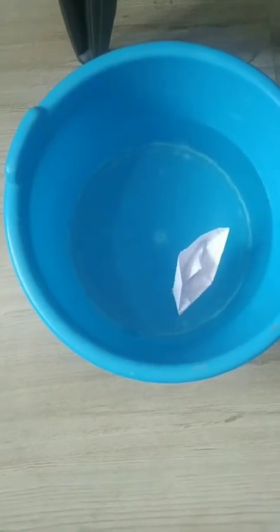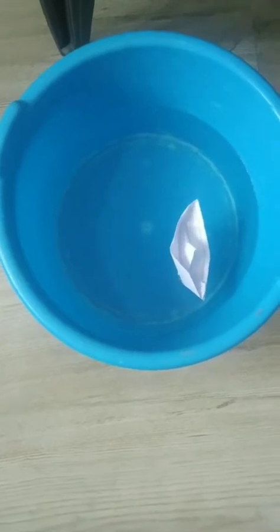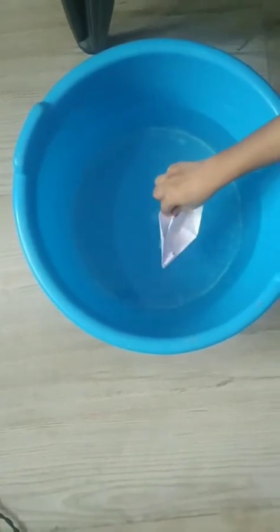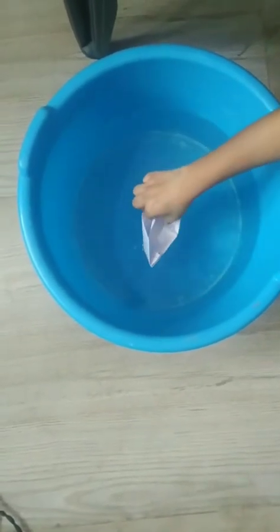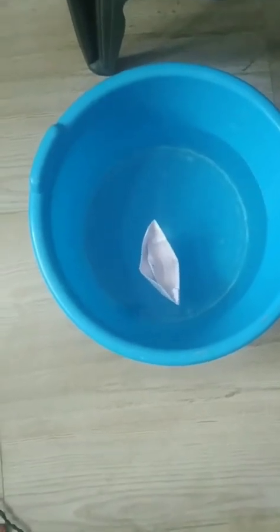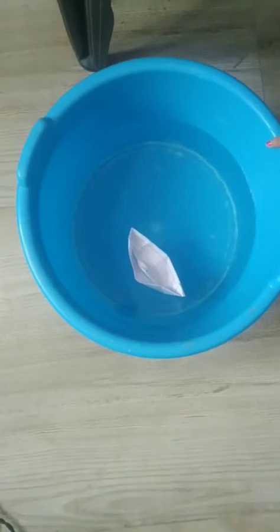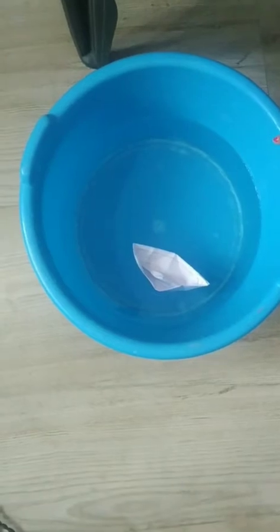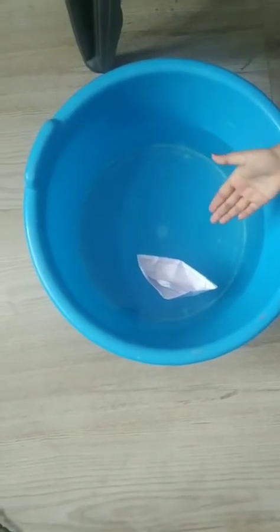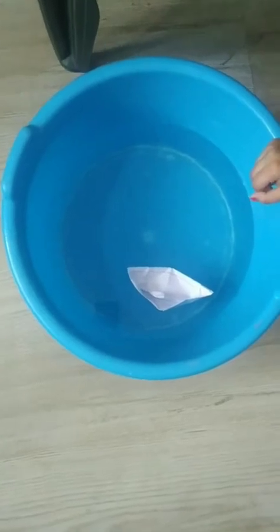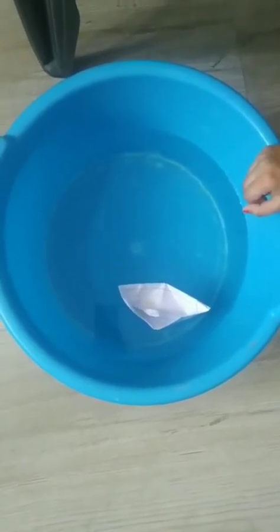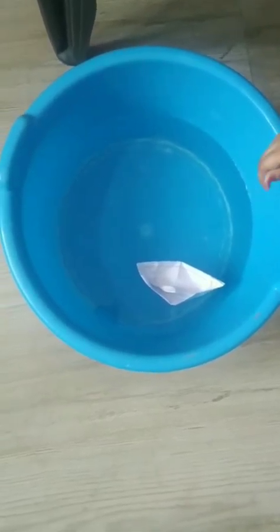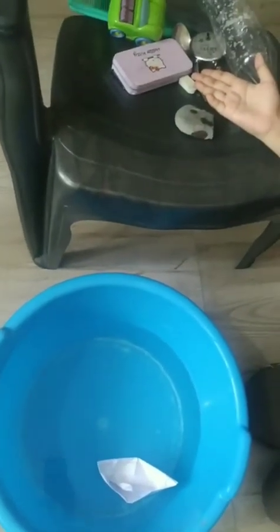But why is it floating? Okay, I will teach you. Any object which is lighter than the water, that is floating. Any object which is lighter than the water or which will stay on the water, that is called floating. Okay. Now next I will teach you sink. What is sink? So let's come here again. Look at the objects.